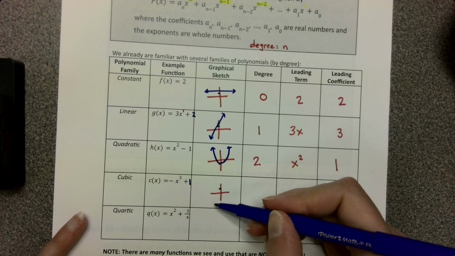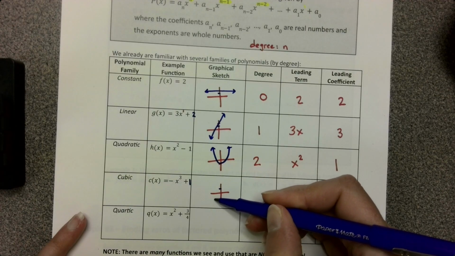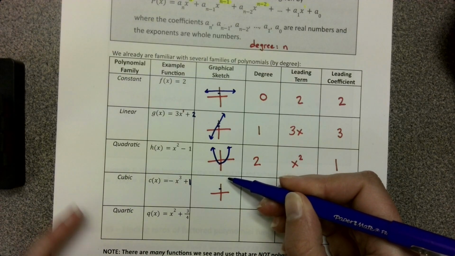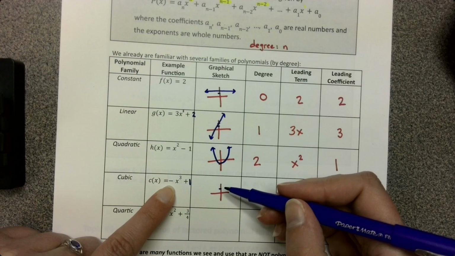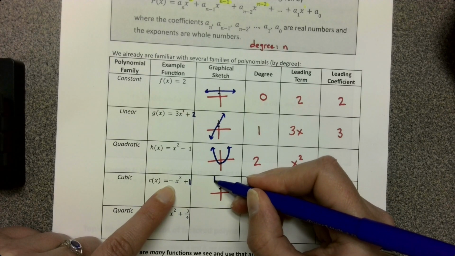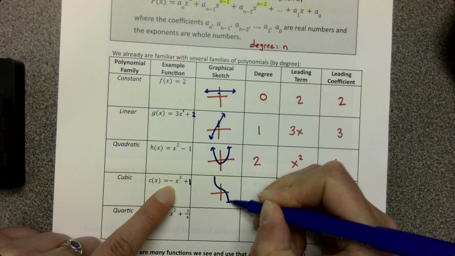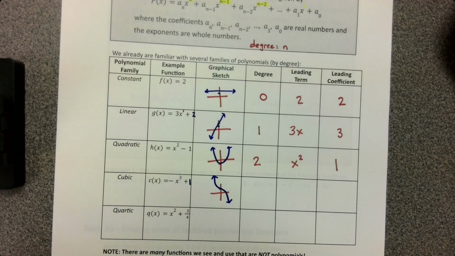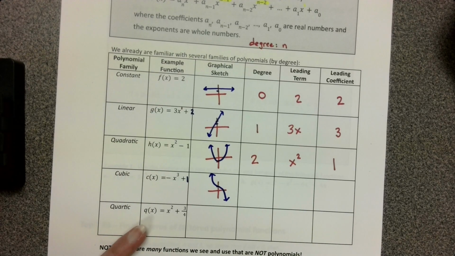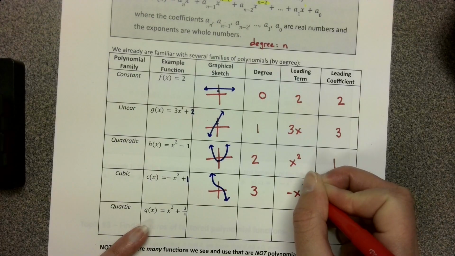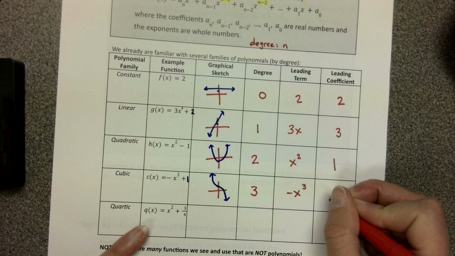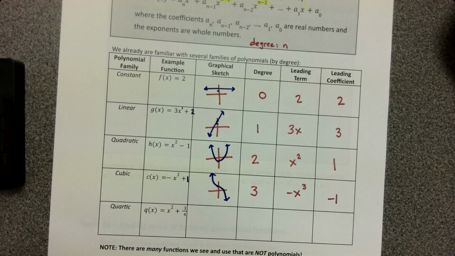And a cubic function usually starts low and switches up in this direction, but I have that negative reflection across the x-axis. So we know we're going to switch down. So that's our cubic. The degree of this cubic is 3. The leading term is negative x to the third power, and the leading coefficient is that negative 1 multiplier.